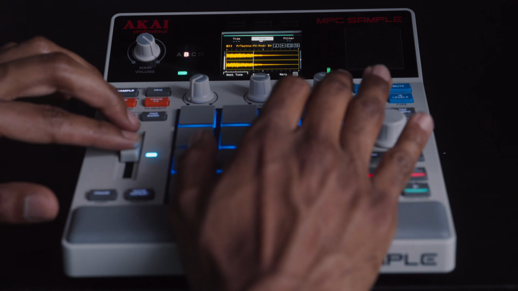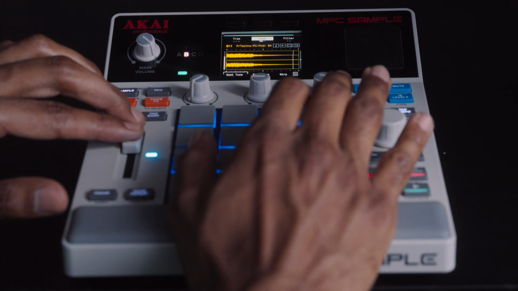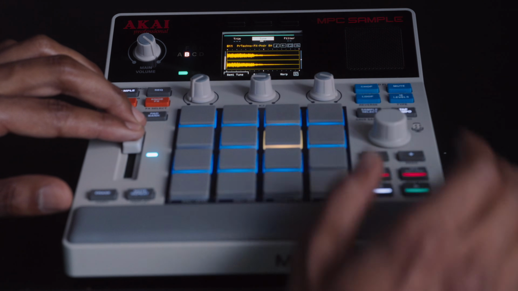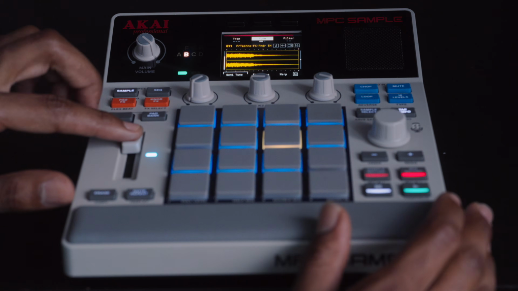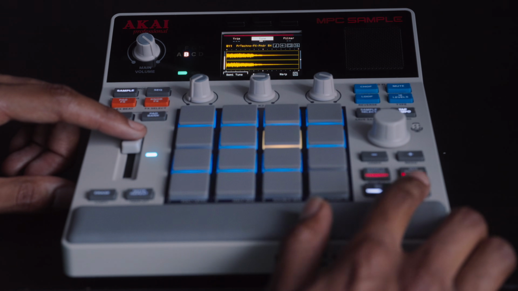it wants to go down. Fire. We got to go down. Okay, so here we go. On the automation for the pad filter cutoff, here we go.